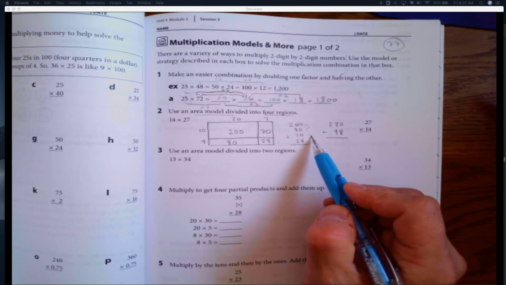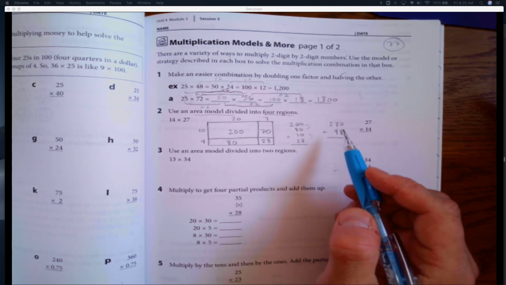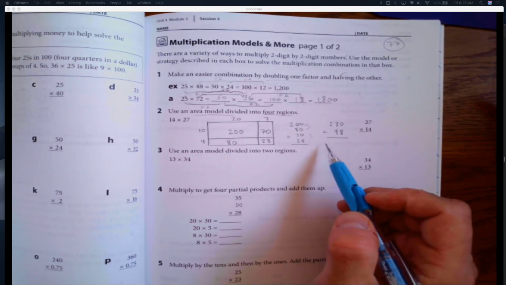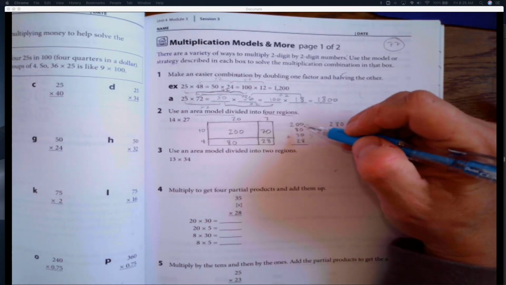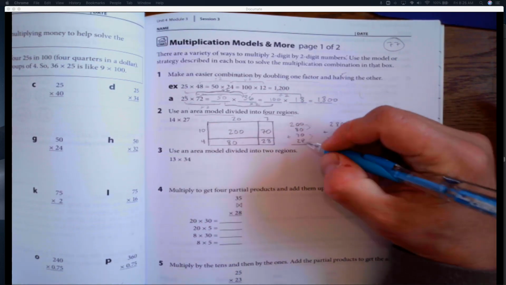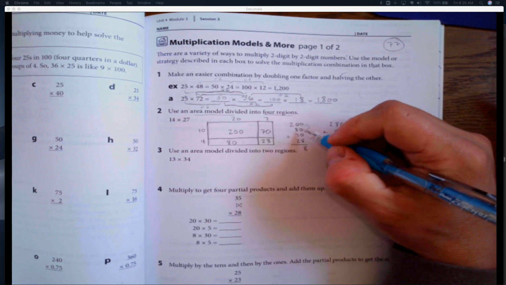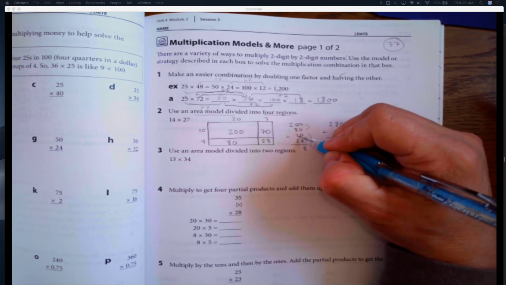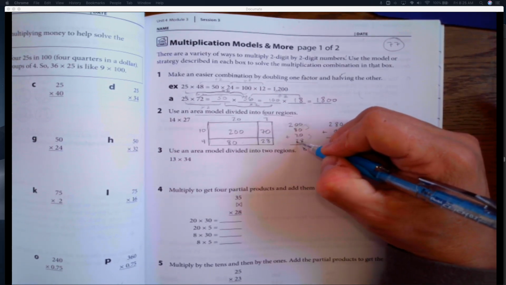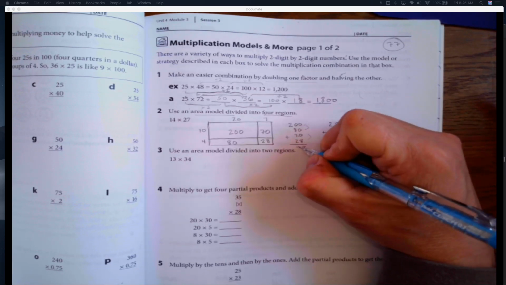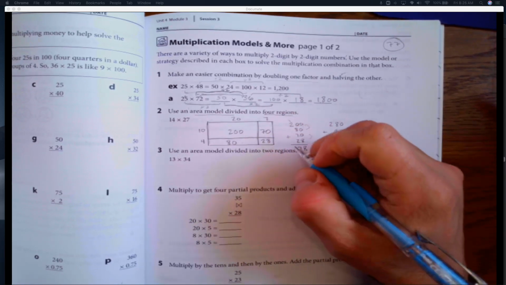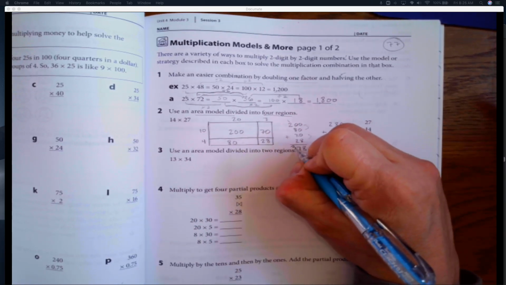So either way, when we just add them up, let's see if we got the same answers for both of them. What do we say? All right. So 0, 0, 0, 0 plus 8 is 8. 0, let's see, 8 plus 7, that's 15. 15 plus 2 is 17. Carry my 1. 1 plus 2 is 3.